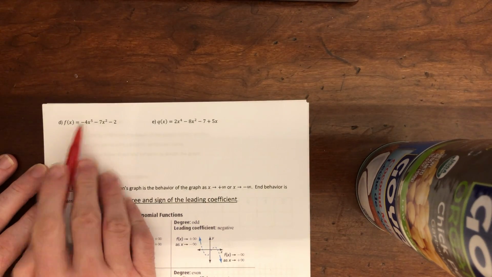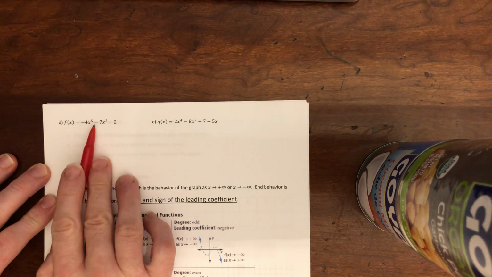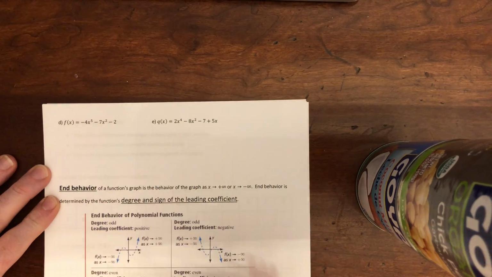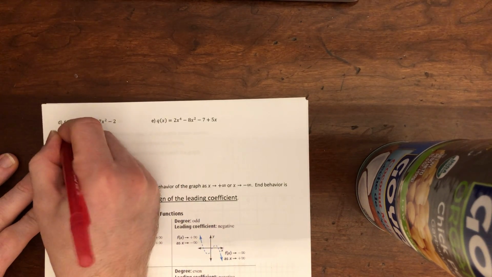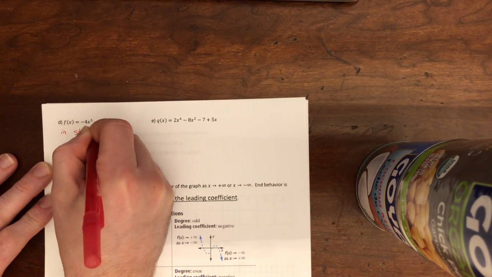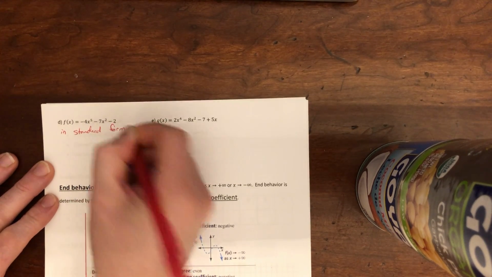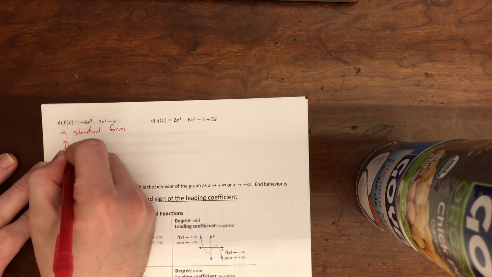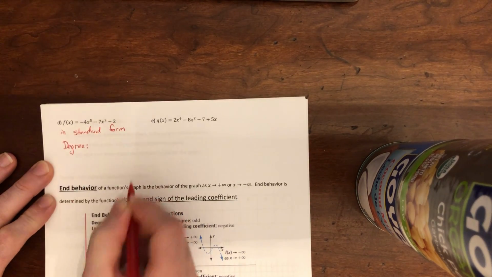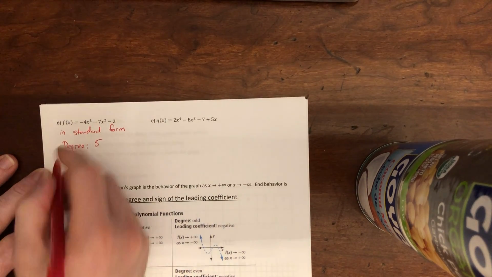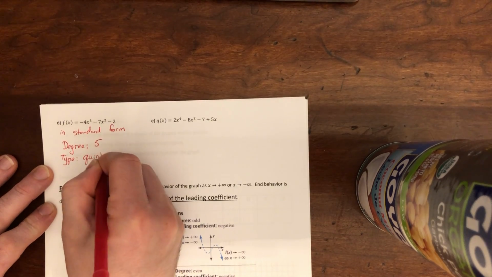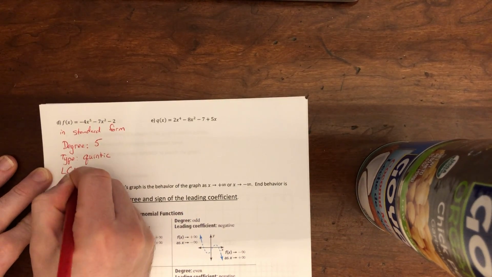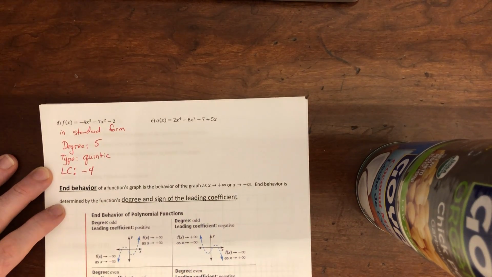All right. So we want to look at negative 4x to the fifth minus 7x squared minus 2. This is a polynomial because we don't have anything that makes it not a polynomial. And the nice part is this one is in standard form. And now we would go through and say, well, our degree is our highest exponent, which is 5. Our type is that one I added in, which was quintic. And the leading coefficient in this case is negative 4.